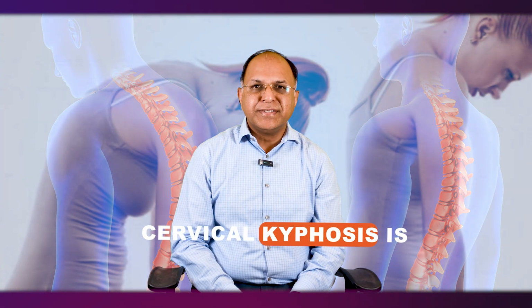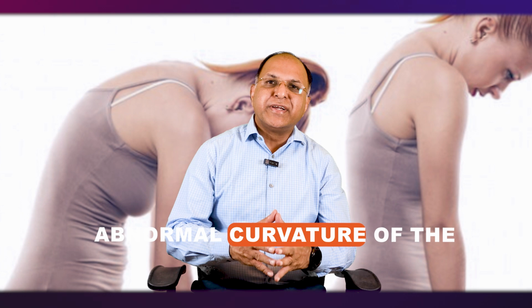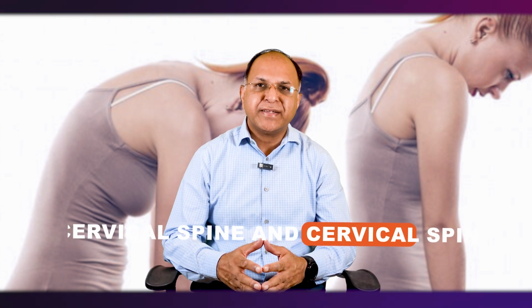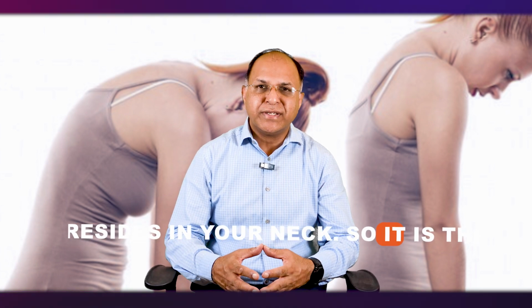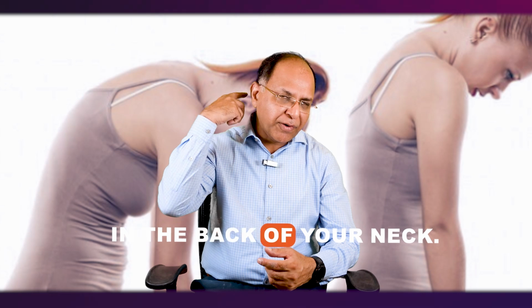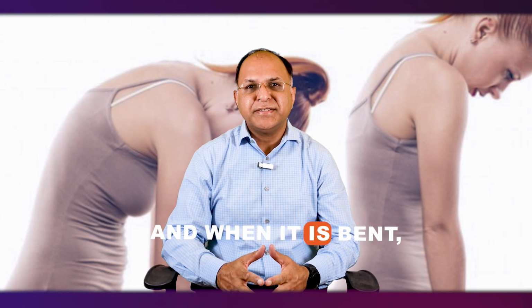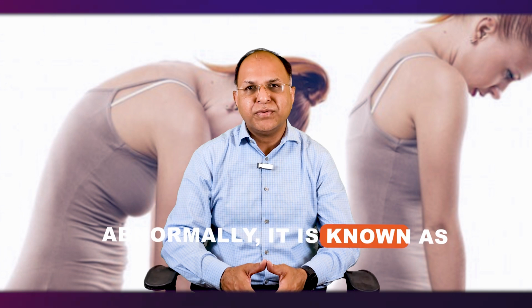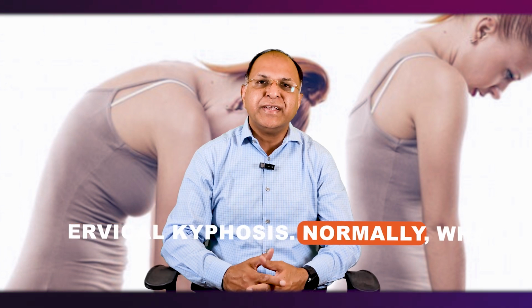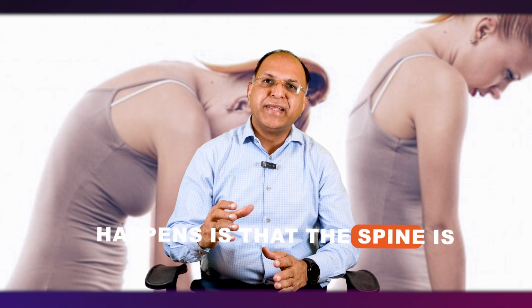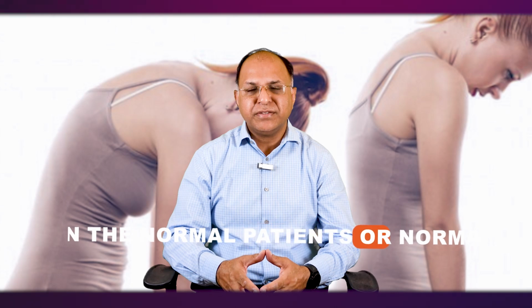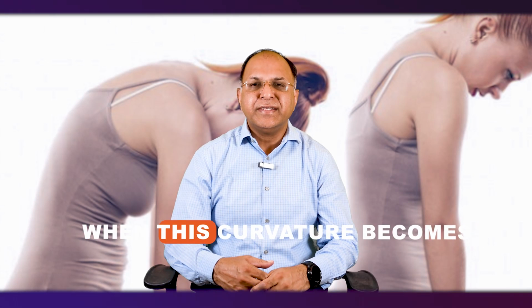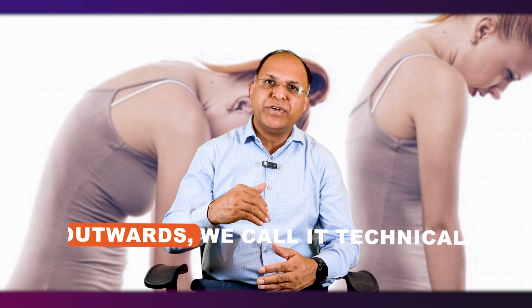Cervical kyphosis is abnormal curvature of the cervical spine, and the cervical spine is that part of the spine which resides in your neck. So it is the spine in the back of your neck. And when it is bent abnormally, it is known as cervical kyphosis. Normally, the spine is bent inwards in normal human beings. When this curvature becomes outwards, we call it technically kyphosis.